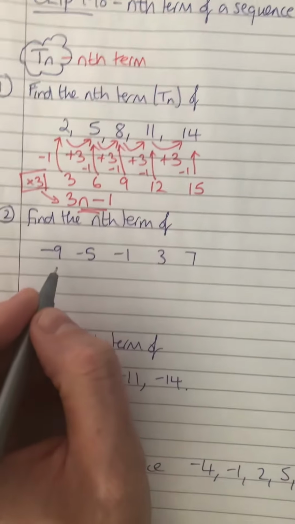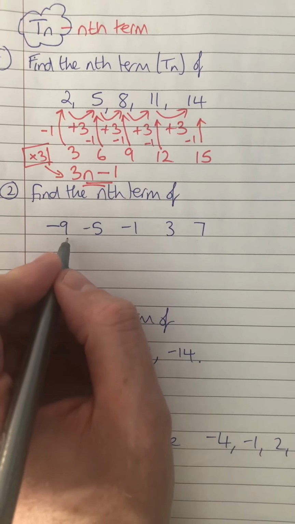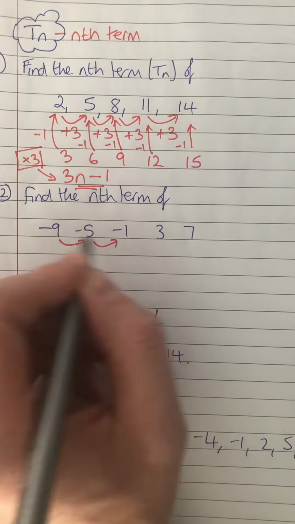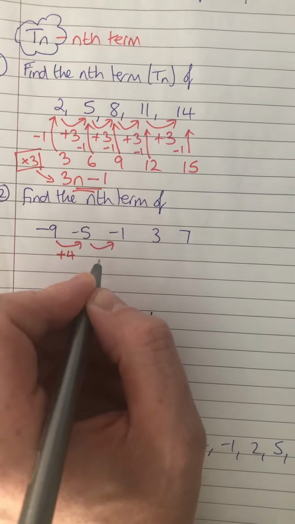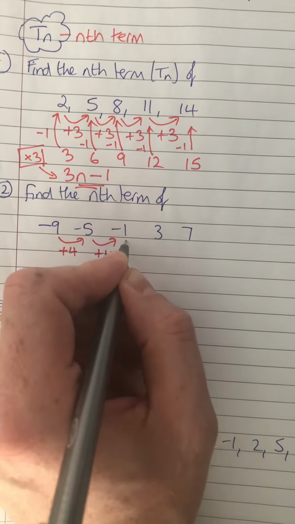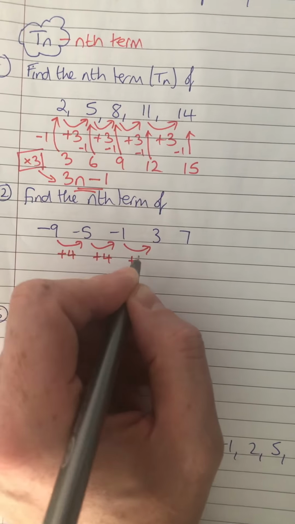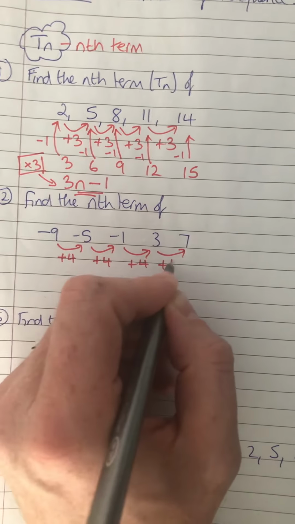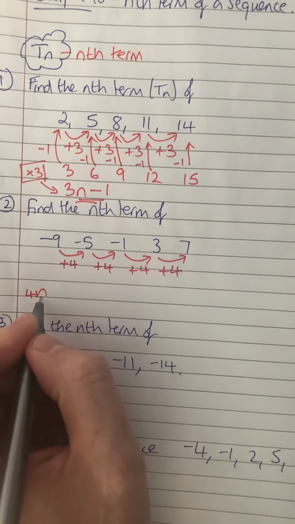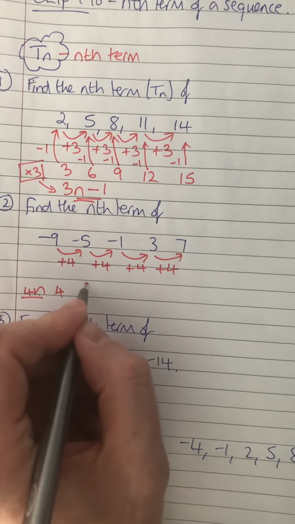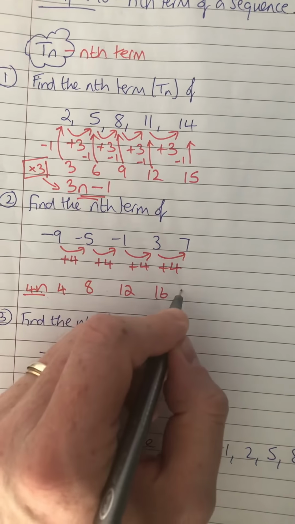So the next one, let's got some negative numbers in. But if we do the difference again, minus 9 to minus 5 is add 4. Minus 5 to minus 1 is also add 4. Minus 1 to 3 is add 4. And 3 to 7 is add 4. That means 4n. So write the 4 times table out. 4, 8, 12, 16, 20.